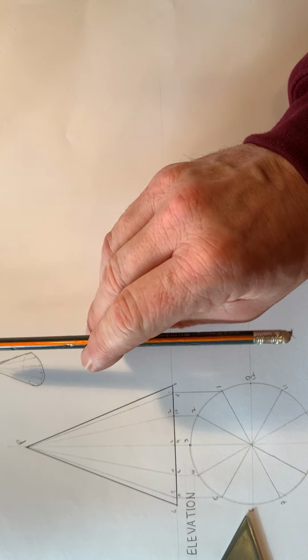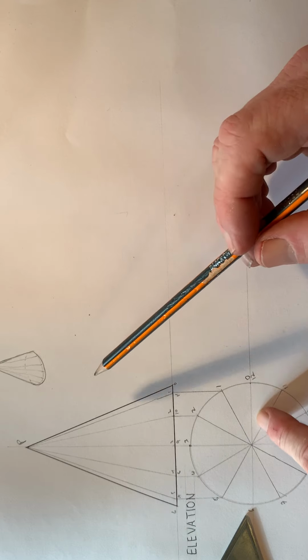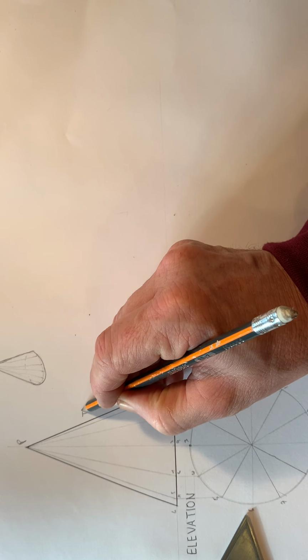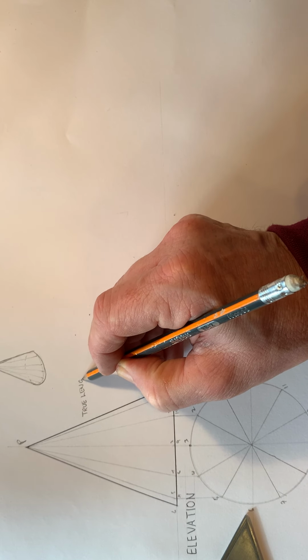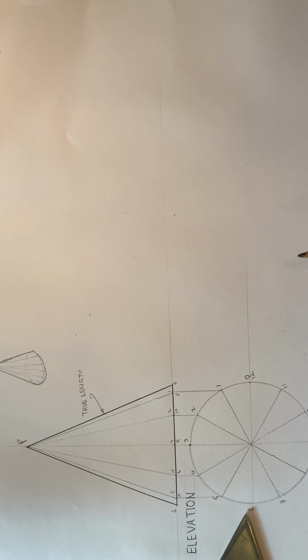Now 0P isn't sloping away from me. It's just sloping to one side. That's that line, it's just sloping to one side. So that's a true length line. So I'm going to write in true length line here. I'm going to draw a little true length line like that.